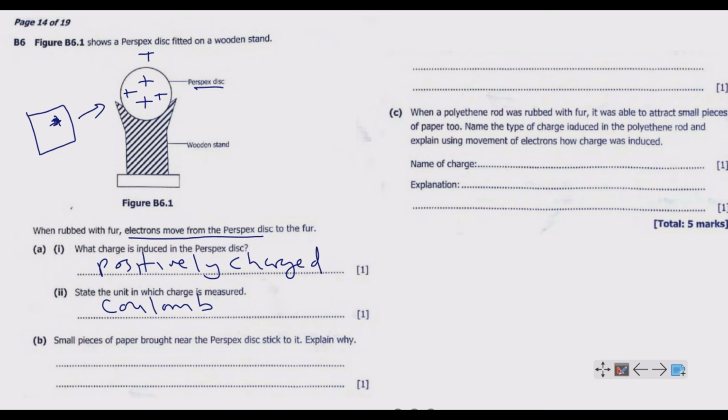Because of that, these will attract each other. This will happen through conduction of charges. Hence you notice that it will stick to that.